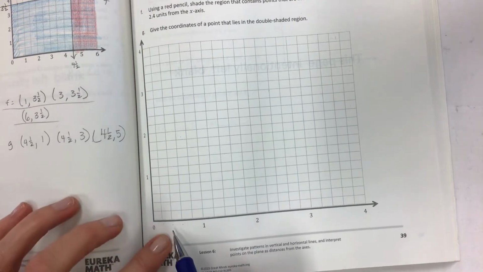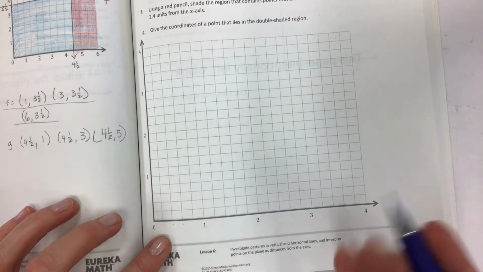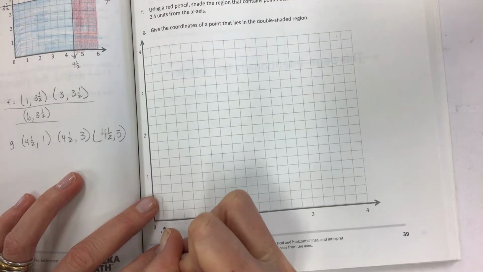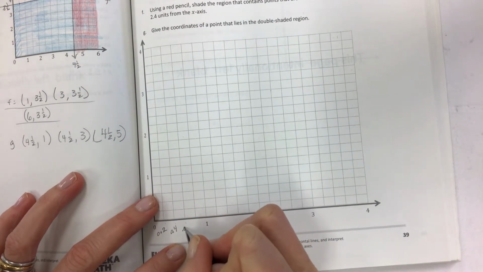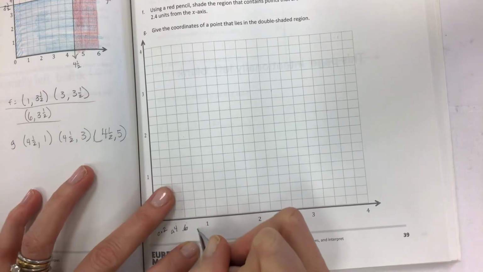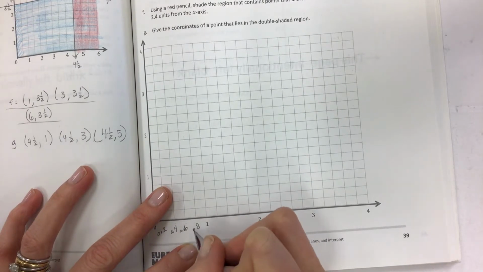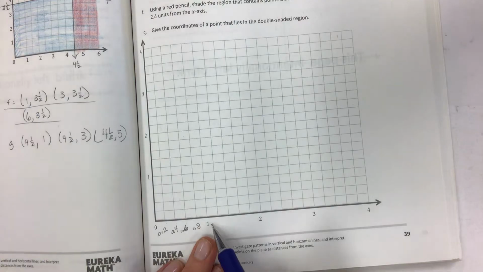So we're not counting by 1/10. It's going to be 2/10. Then this one will be 4/10, 6/10, 8/10. So every line represents 2/10.